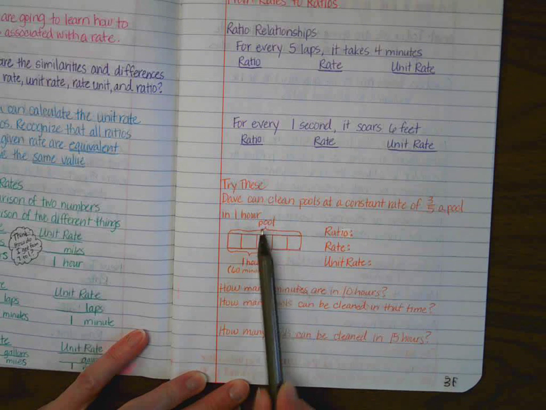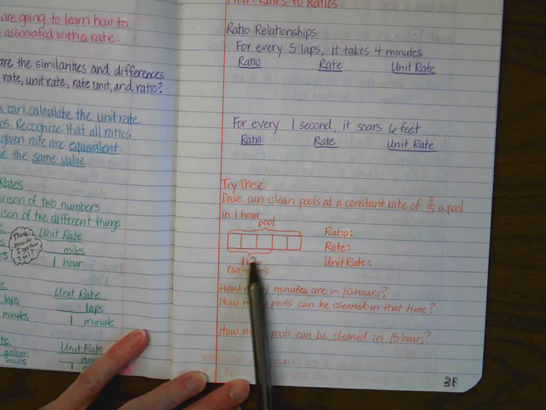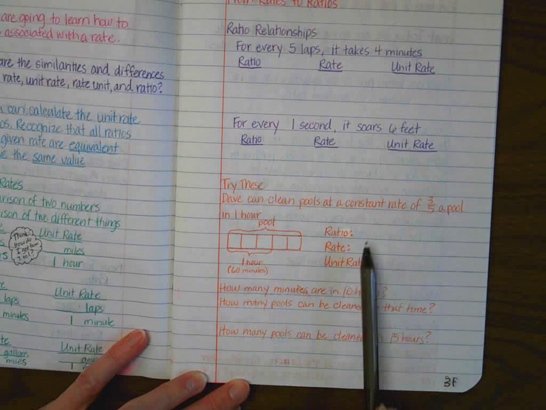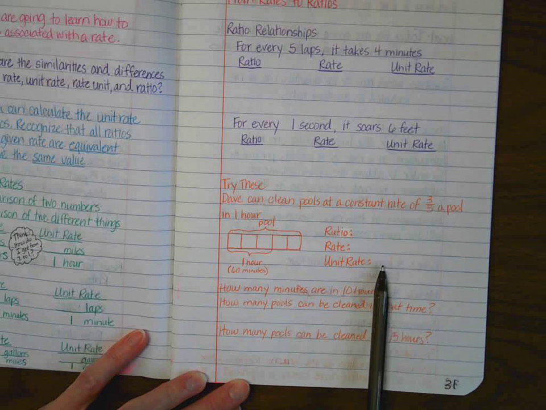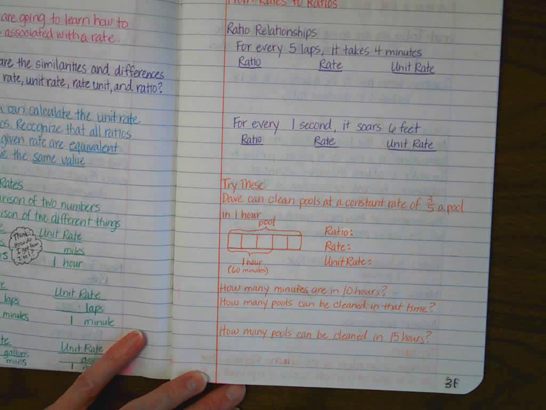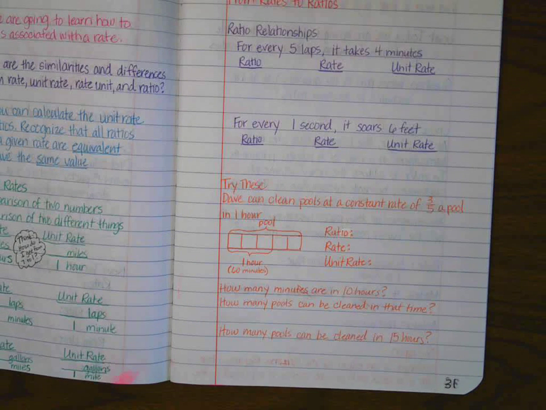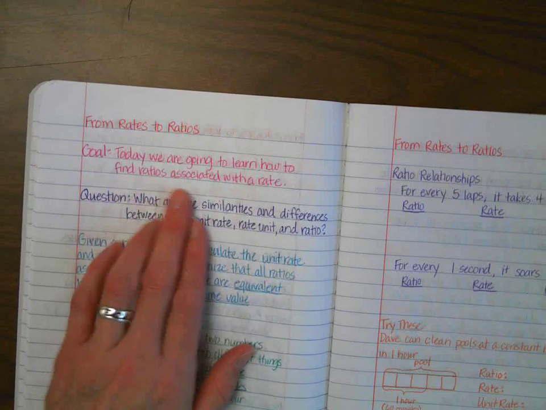Okay, so I use the tape diagram, put it into fifths. The whole thing makes a pool, right? In 1 hour, we can only cover 3/5 of the pool. I would like you to write your ratio, your rate, and your unit rate, and then see if you can answer these questions. It's kind of a challenge, and I'm really interested to see how you guys do with that. Okay? All right, so our goals.